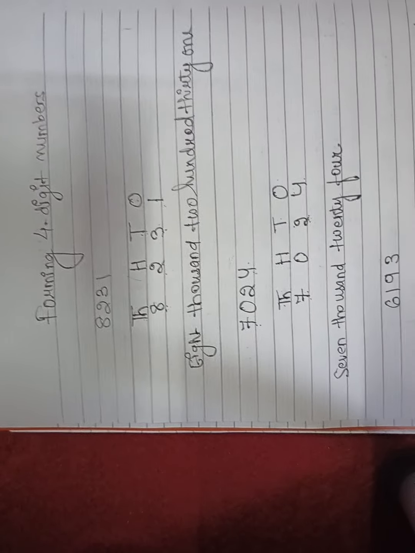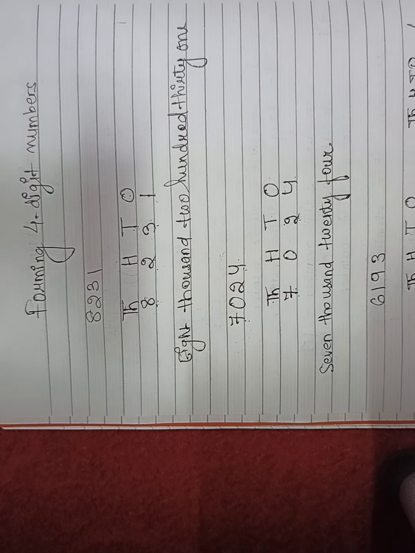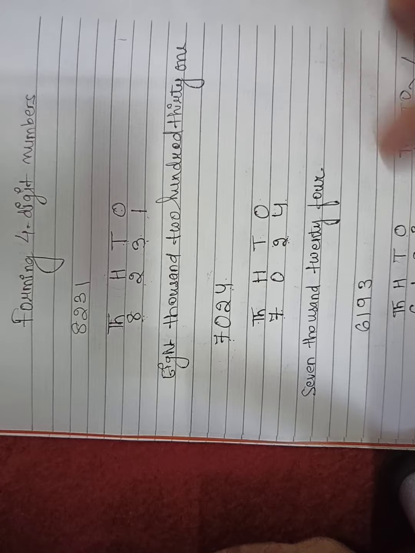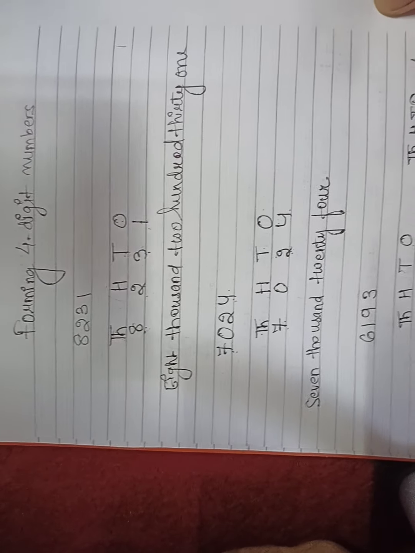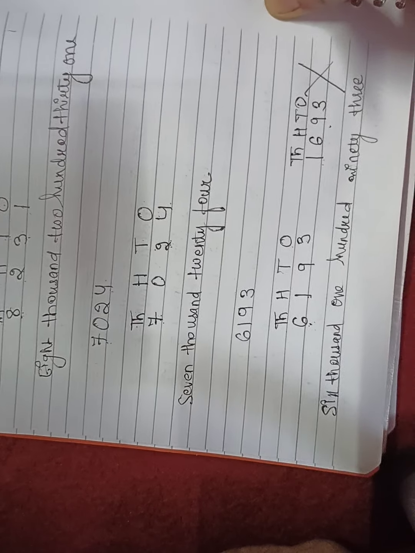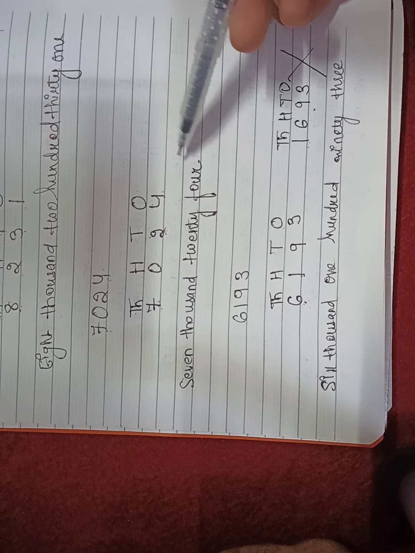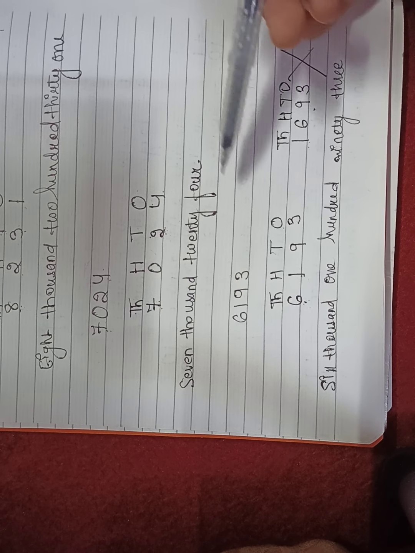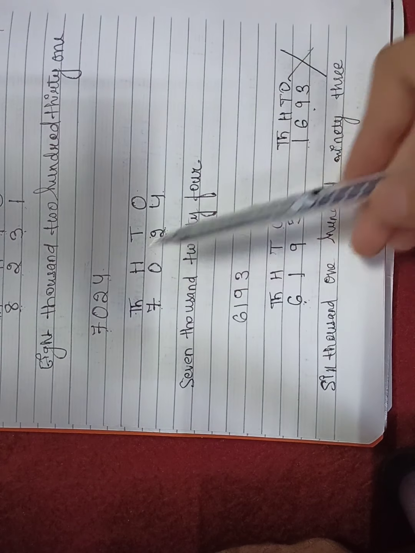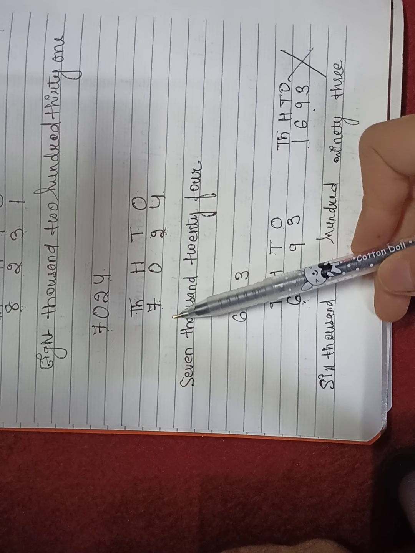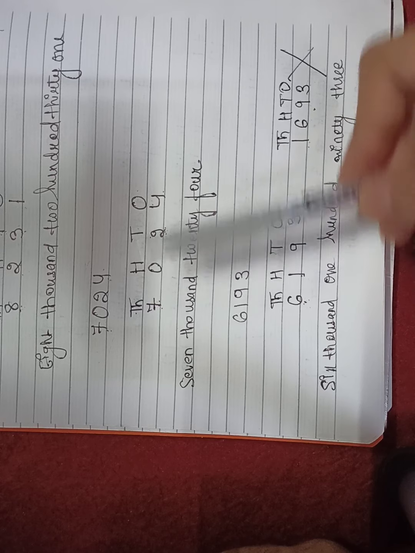We can read any number by writing the digits under the places and reading them out according to their place values. I hope you have understood how to write the number names by writing down the places at the top of the number first, then reading them according to their place value.